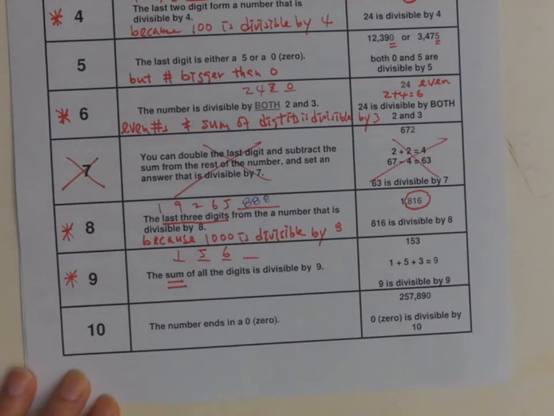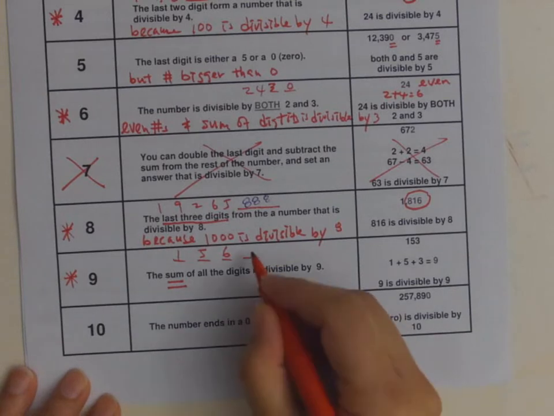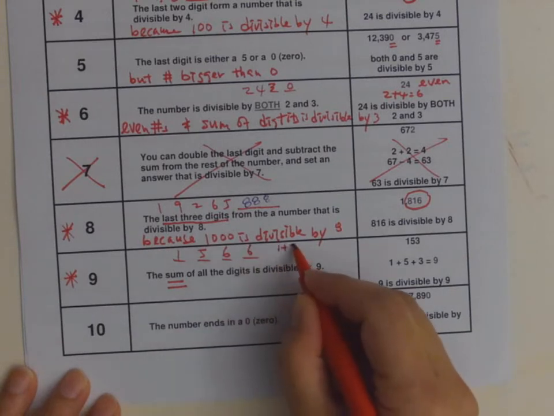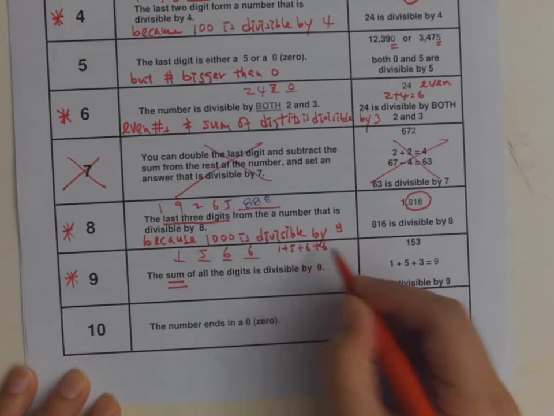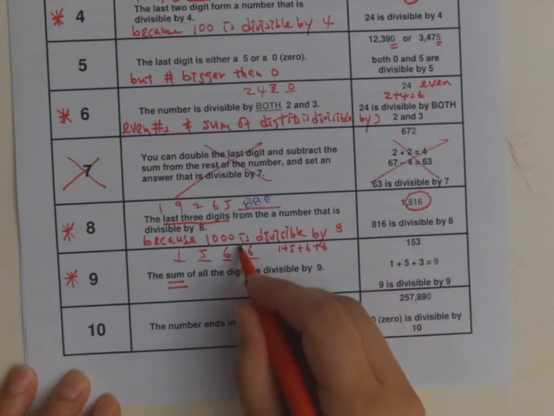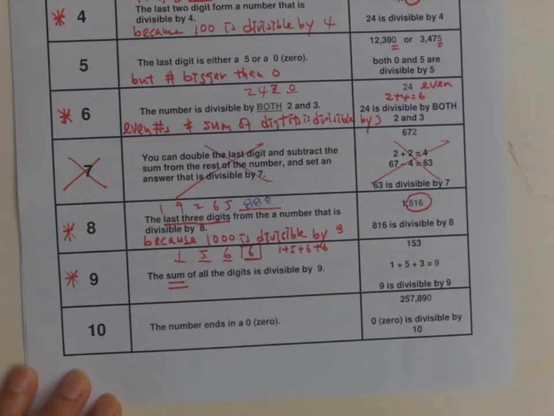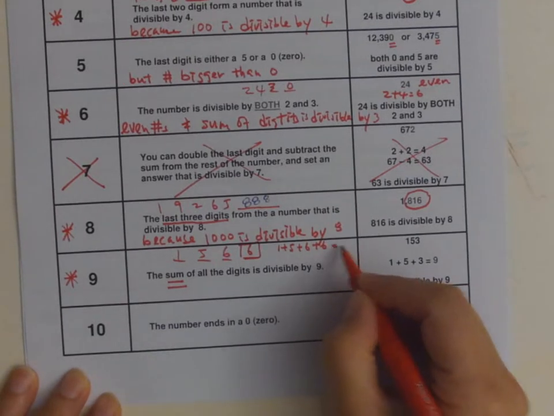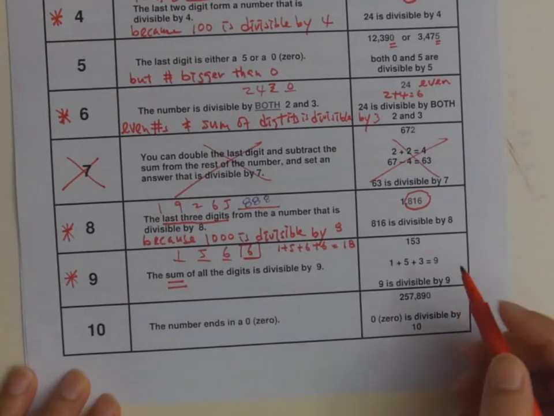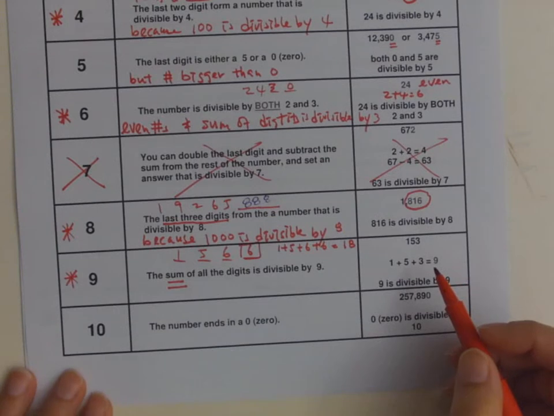Now I have 12 and it is divisible by 9, so maybe add a 6. So 1 plus 5 plus 6 plus 6 is 18, right? So 18 is divisible by 9, so the whole thing is divisible by 9.